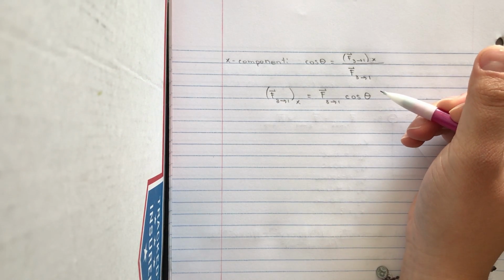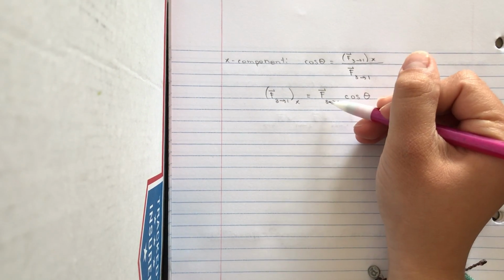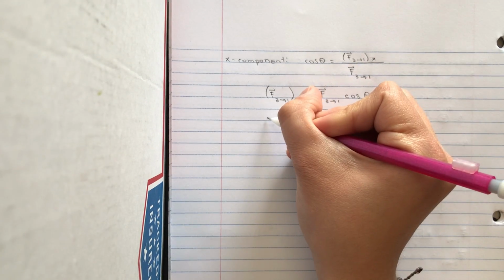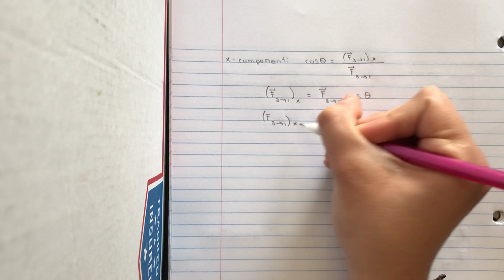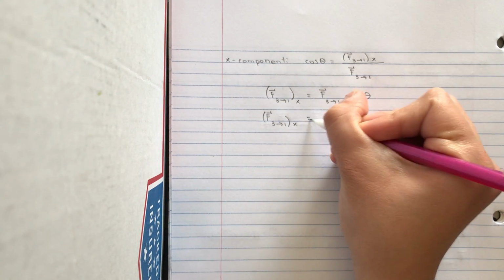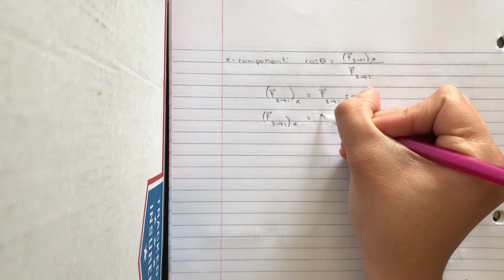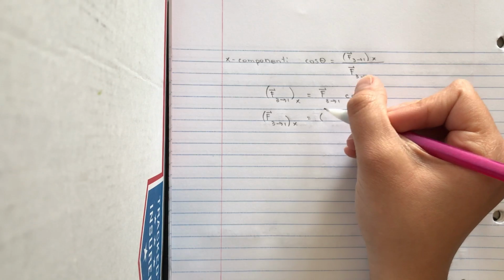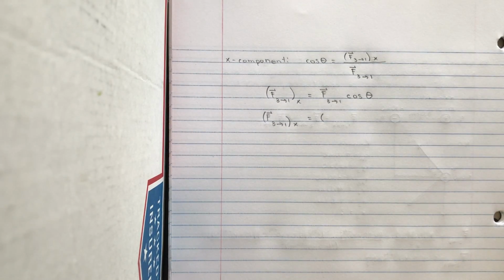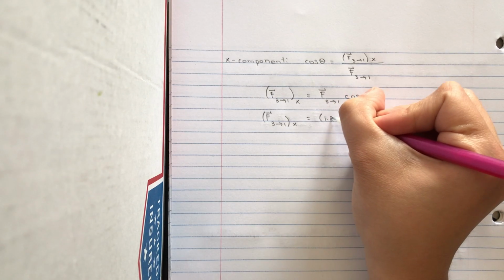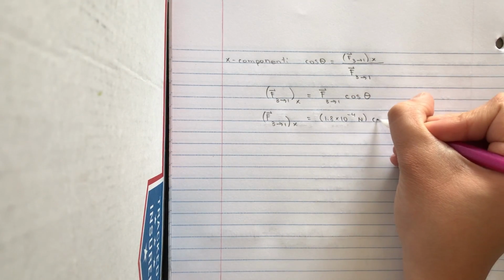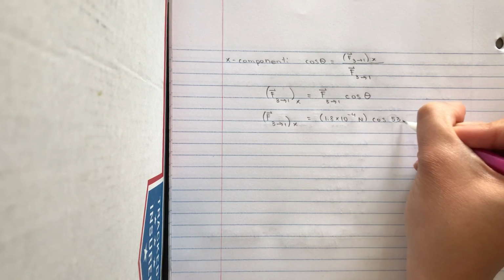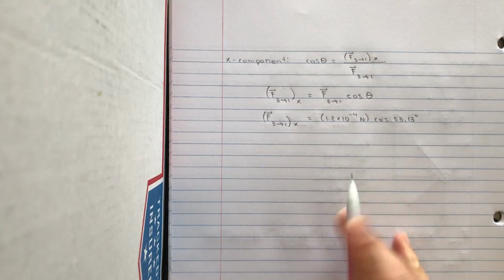And we know these values, so the force of 3 on 1 in the x direction is equal to 1.8 times 10 to the negative 4 newtons times cosine of 53.13 degrees.